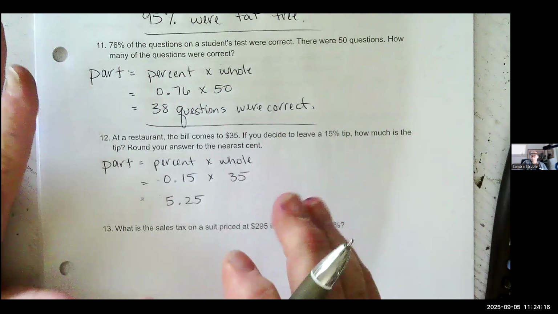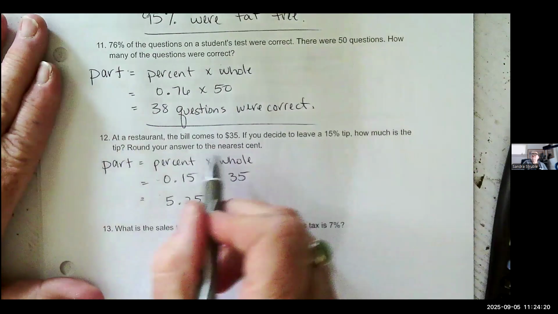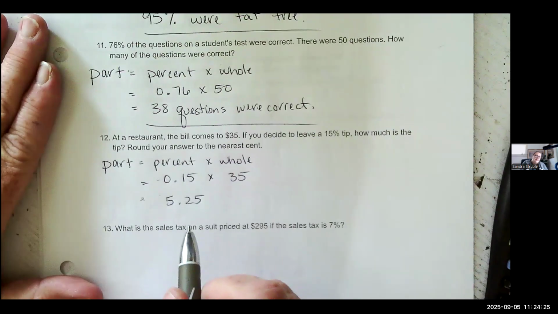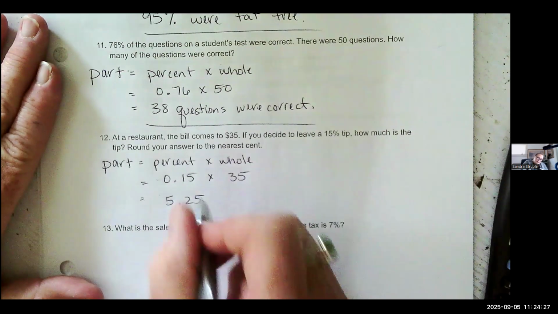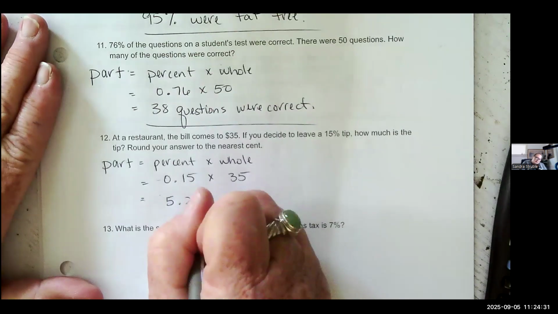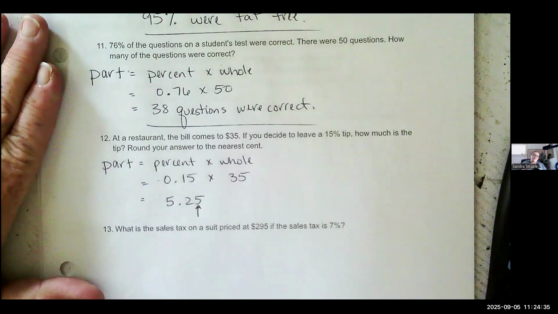Now, it was already taken care of for you because it is already rounded to the nearest cent. The penny is the smallest denomination of money that we have. So we should always round money to the hundredths, or 2 places to the right of the decimal.